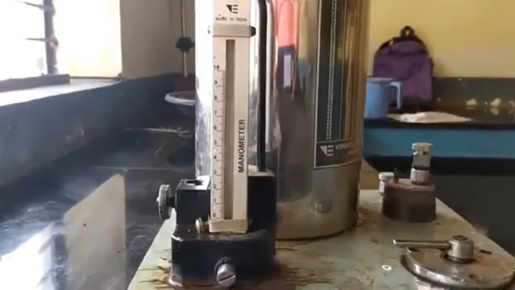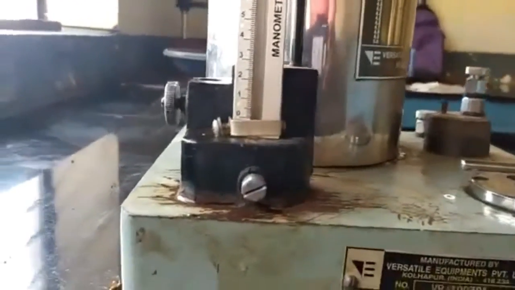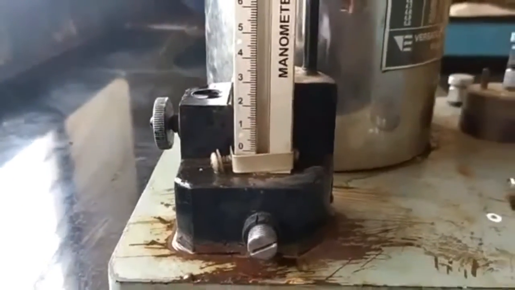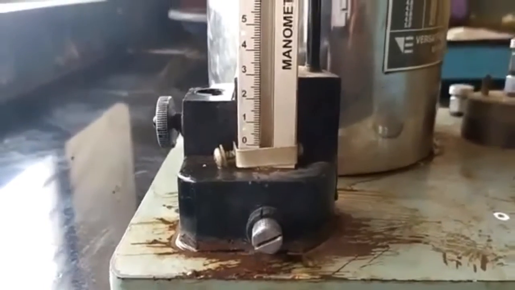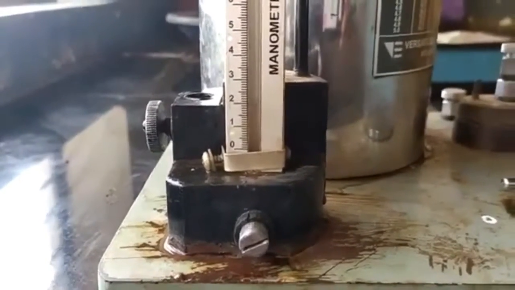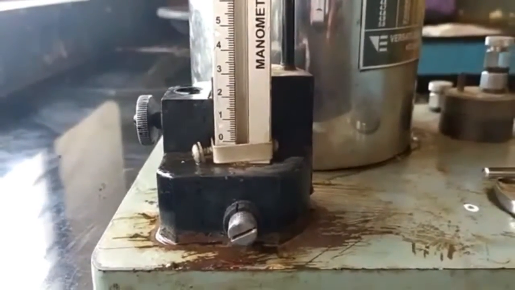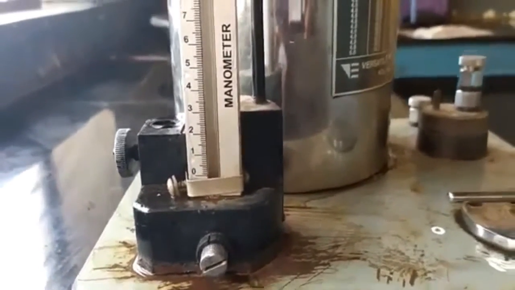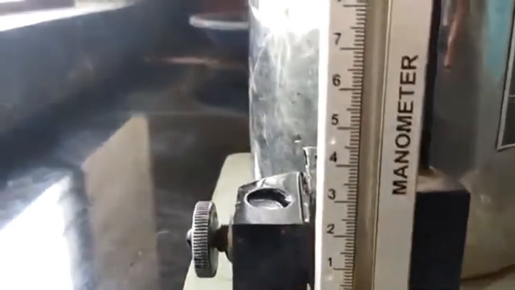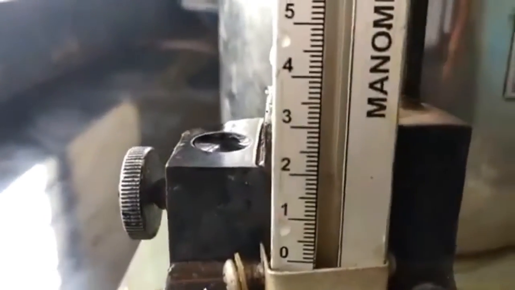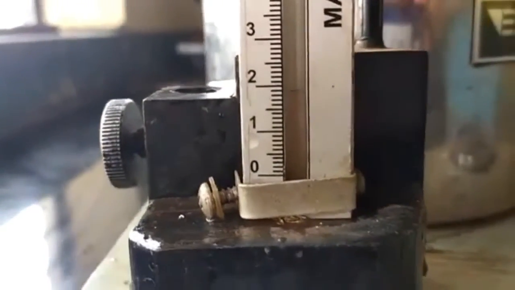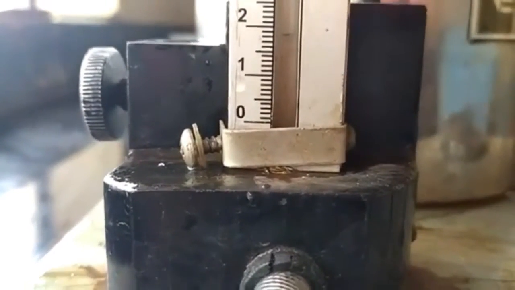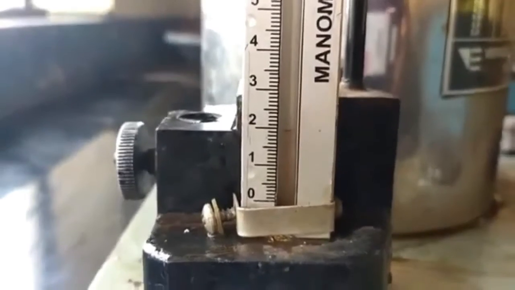Let us start the experiment. Now first fill the manometer with water and maintain the water level at 1 centimeter or 2 centimeter, and take whatever height you set as 0. Note down the initial water height.